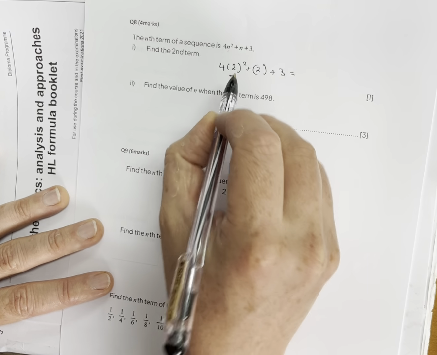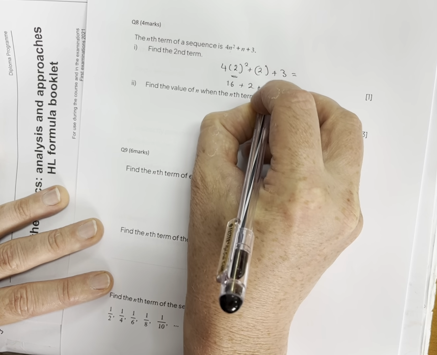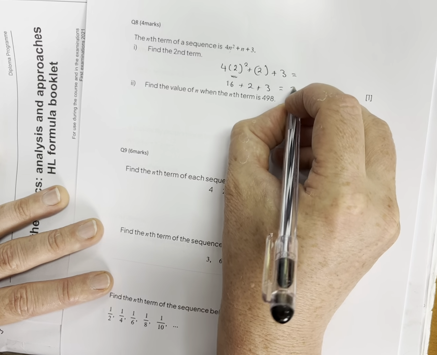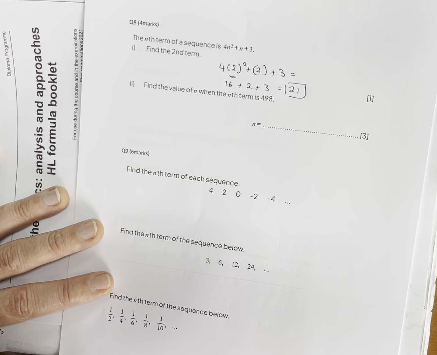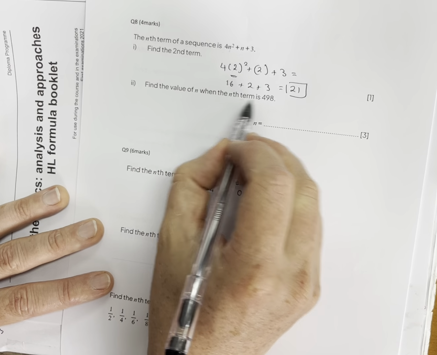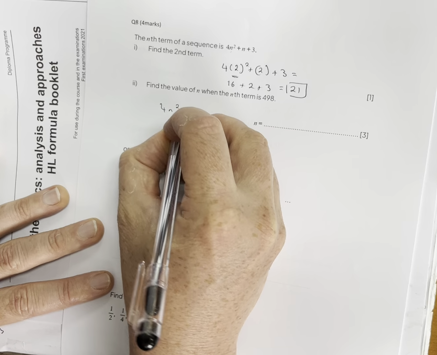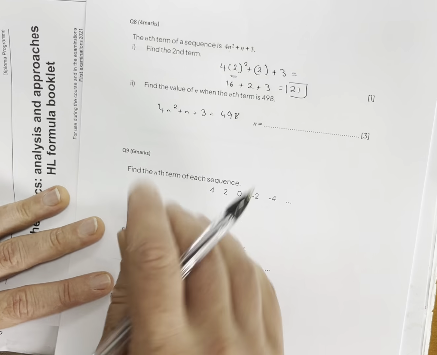You've got to do the square first here. 2 squared is 4 times 4 is 16. Plus 2 plus 3, and that's 18 plus 3 is 21. So that's the second term of this sequence. Okay, find the value of n when the nth term is 498. So 4n squared plus n plus 3 is equal to 498.